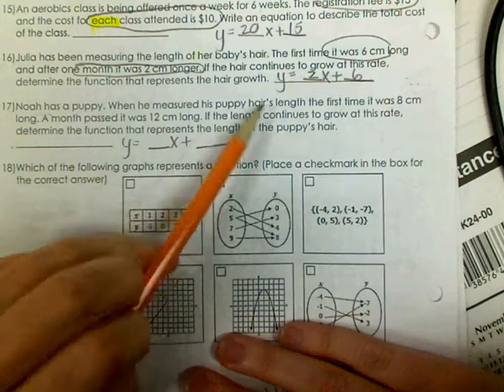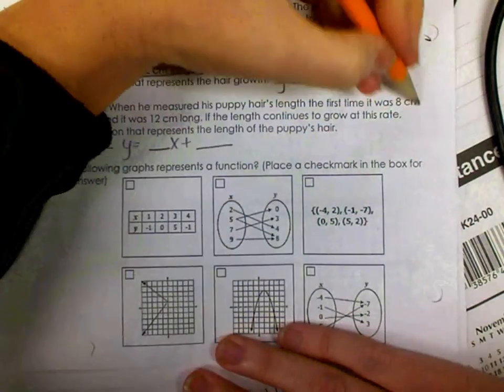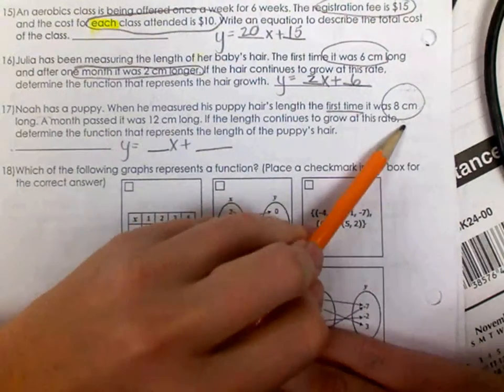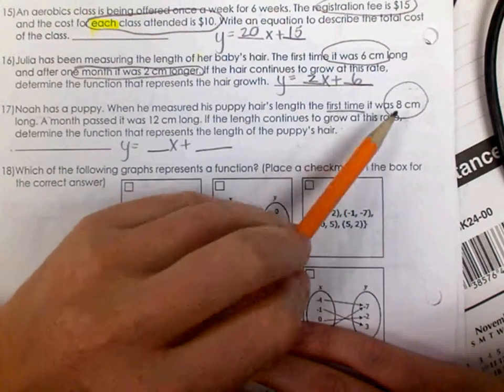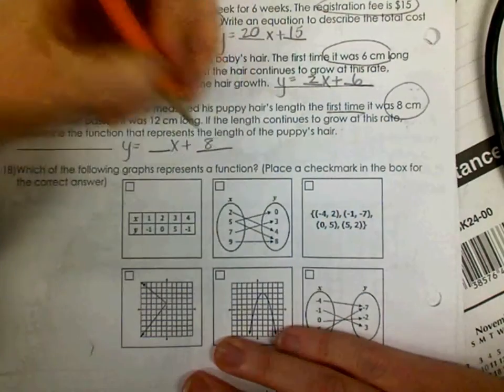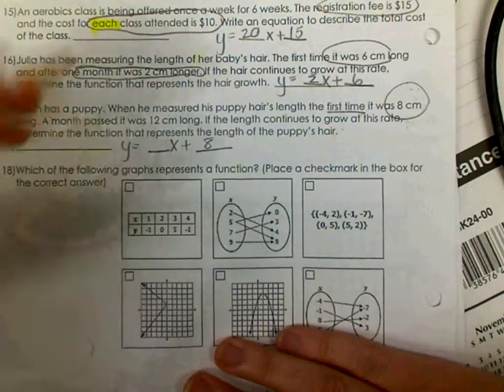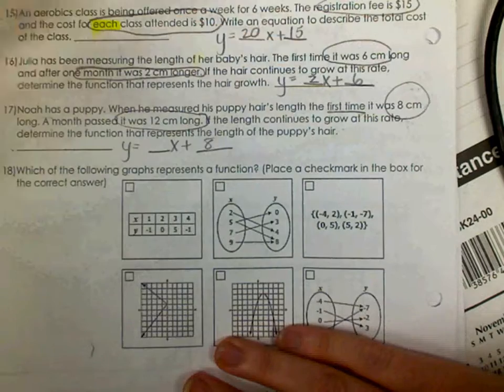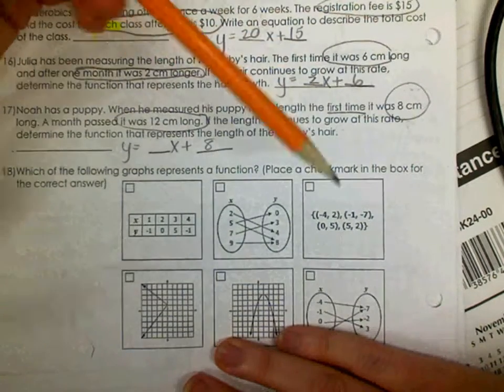When he measured his puppy's hair the first time, it was 8 centimeters long. The first time. That's your clue that this is the initial value. At the beginning, it was 8 centimeters, so that's the initial value. A month passed, it was 12 centimeters long. If the length continues to grow at this rate, determine the function that represents the length of the puppy's hair.